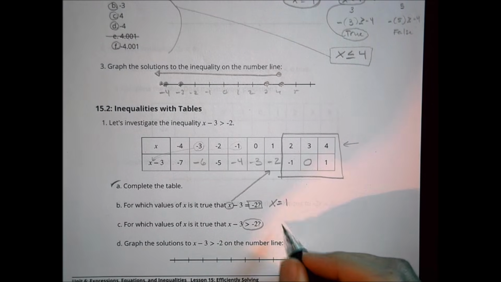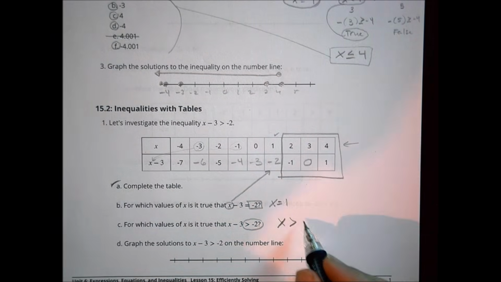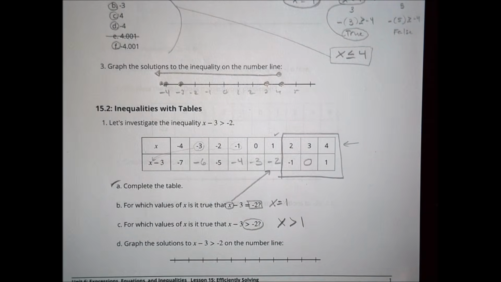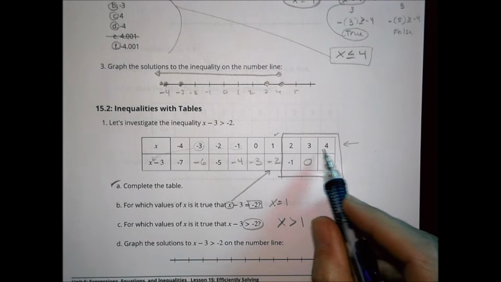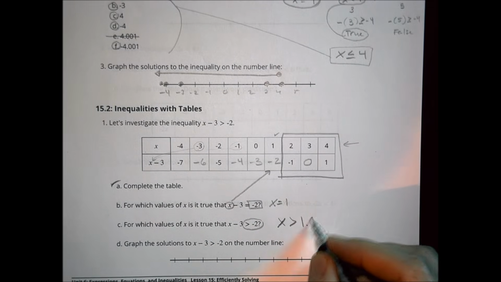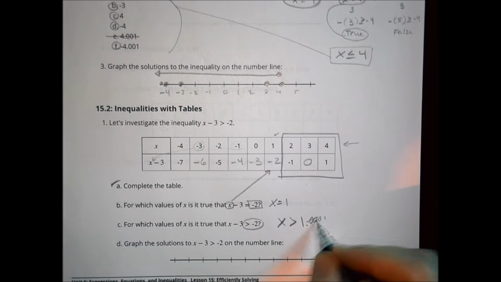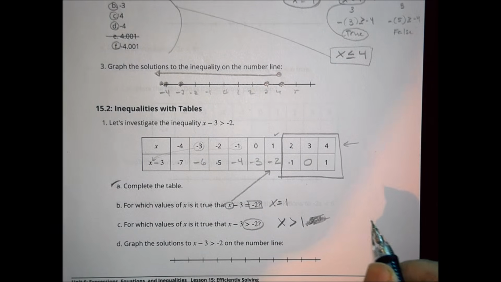So what we could say then is that it's all values where x is greater than, here's our 1, greater than 1. And I say greater than 1 because we know that 2 works, 3 works, so it's not just greater than 2 because 2 itself works, but 1.0001 works as well. So as long as it's greater than 1, it's going to be a solution there.